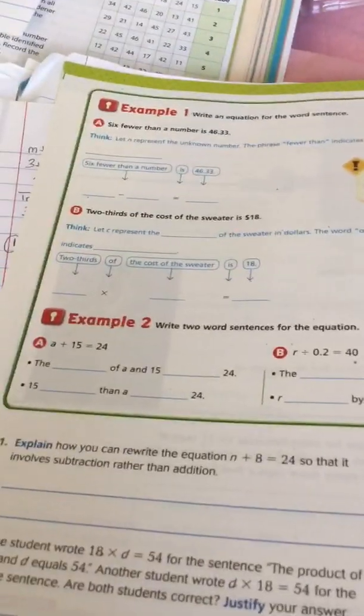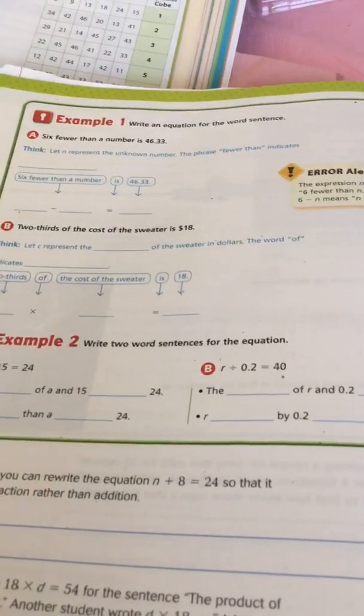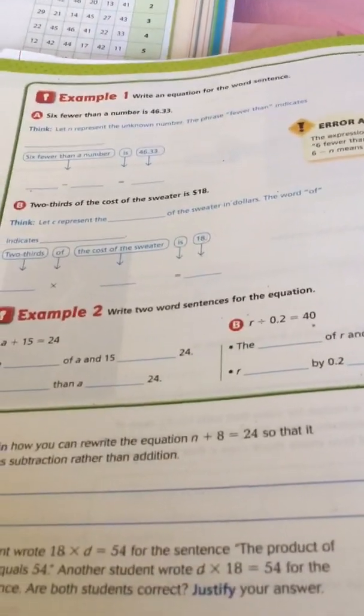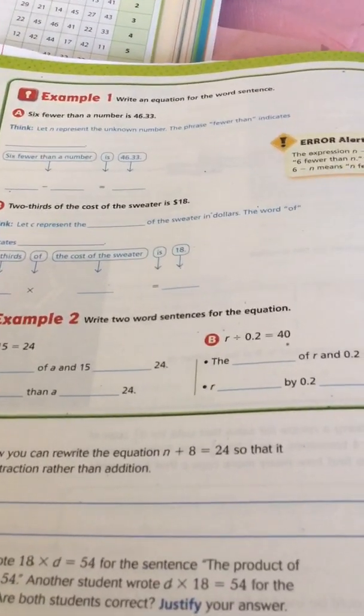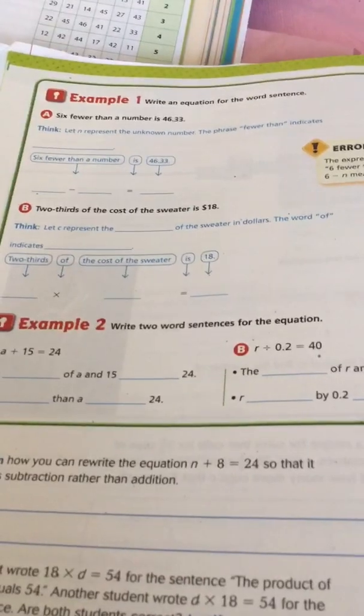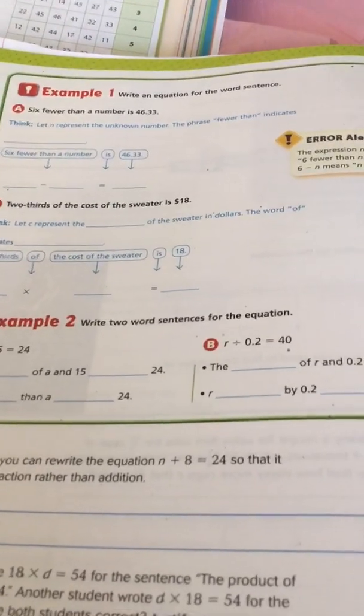Here they're giving us another example. They're giving us another A and B for example 1, and another A and B for example 2. So here, remember, we have to remember our keywords. They're asking us to take our keywords and translate the words into algebraic symbols.